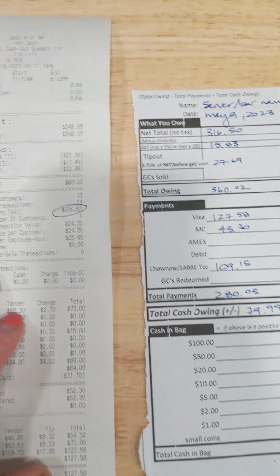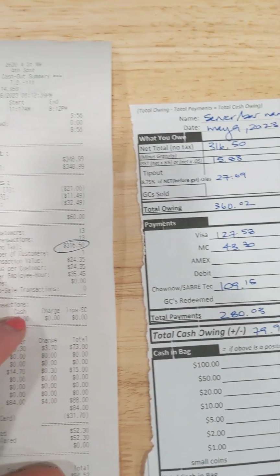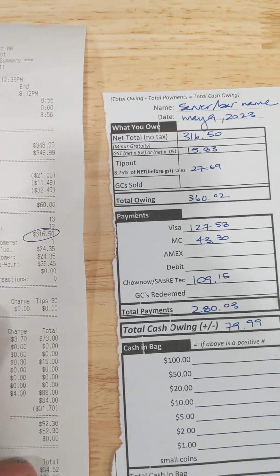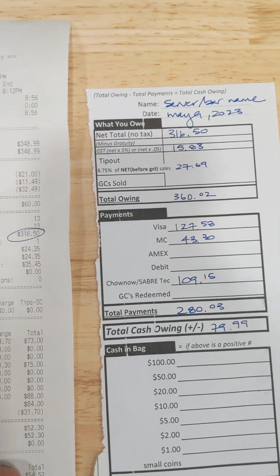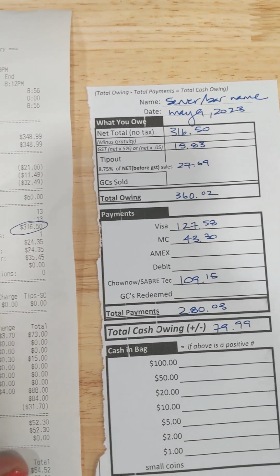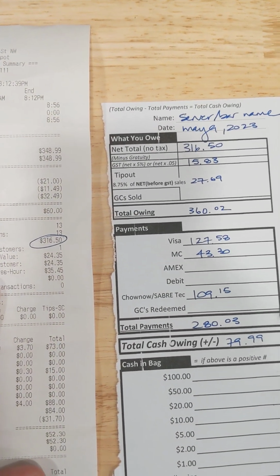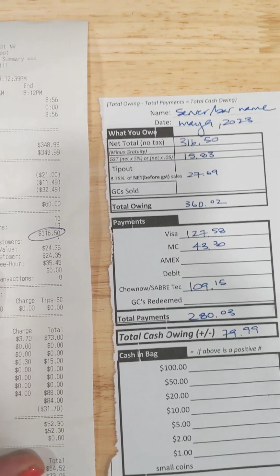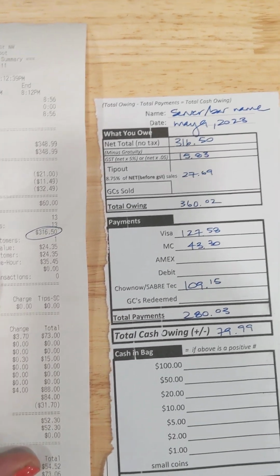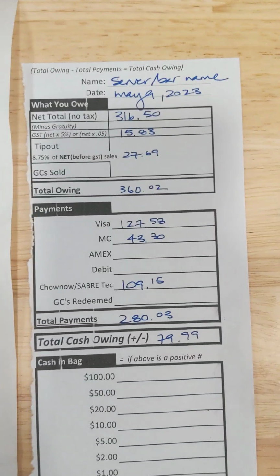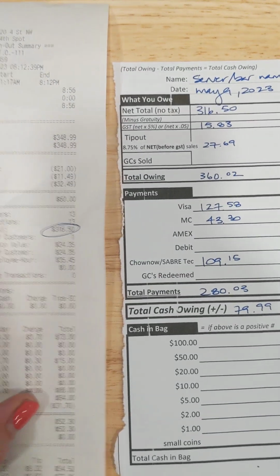Hi guys, for cash outs, what you're working with is basically what did you sell to the customer, what did you charge the customer versus what did they pay us, and the difference in that being obviously your tips. And what we're working with is what did you sell to the guest and charge the guest versus what did you get in electronic payments to figure out whether you owe us cash or we owe you cash.